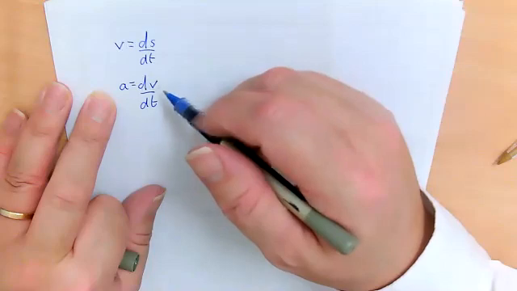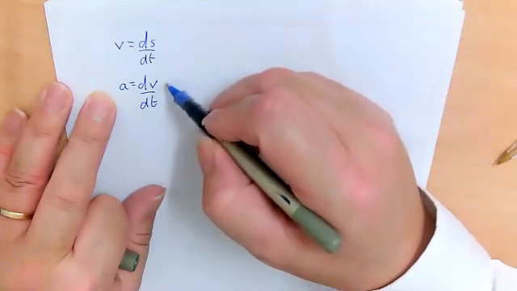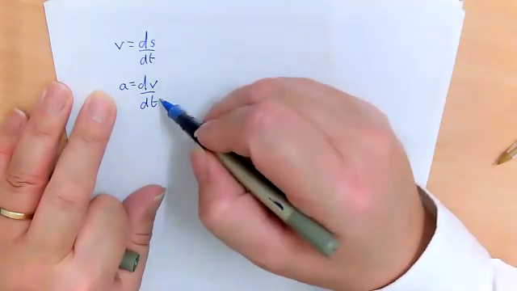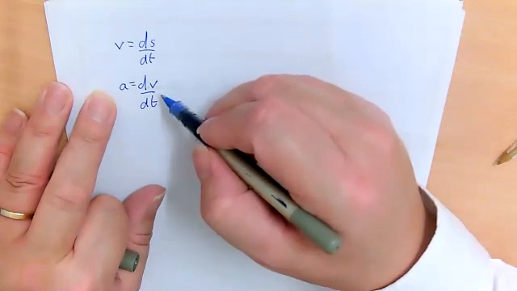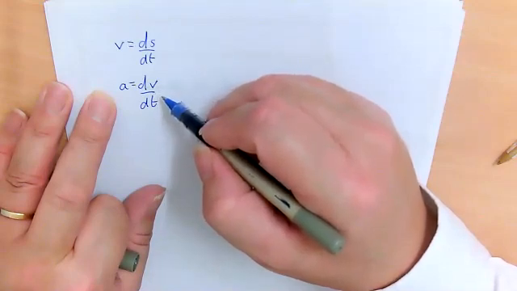Now it stands to reason when you think about it, a lot of people get very confused about this area under the graph business. The area under a velocity time graph is going to give you the distance traveled. And there's a reason for it.